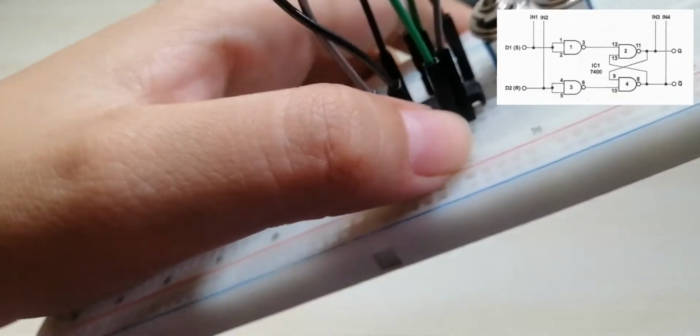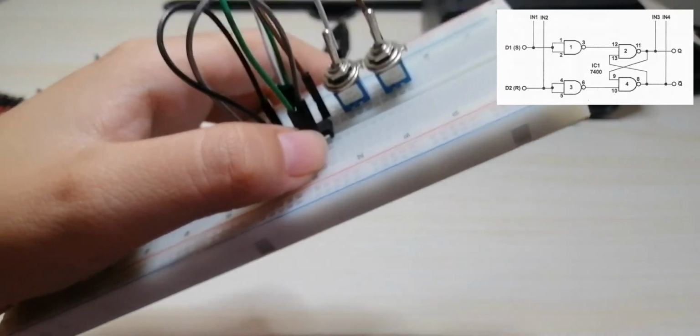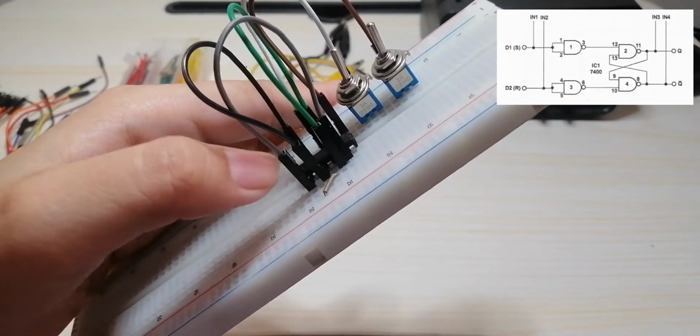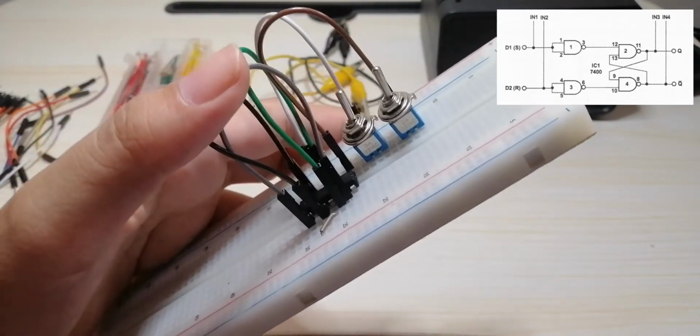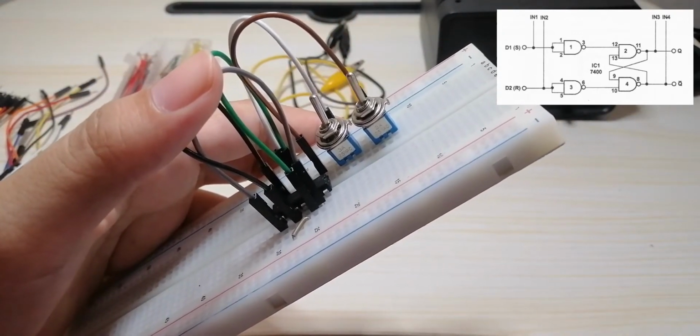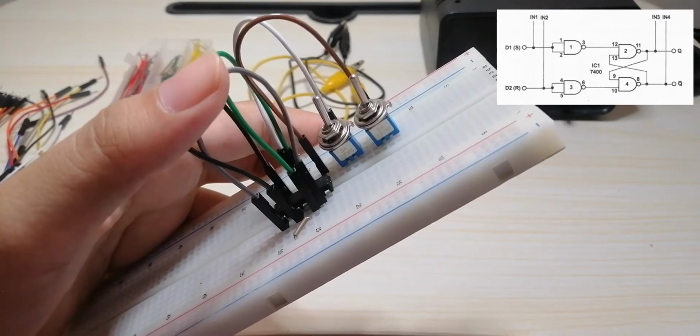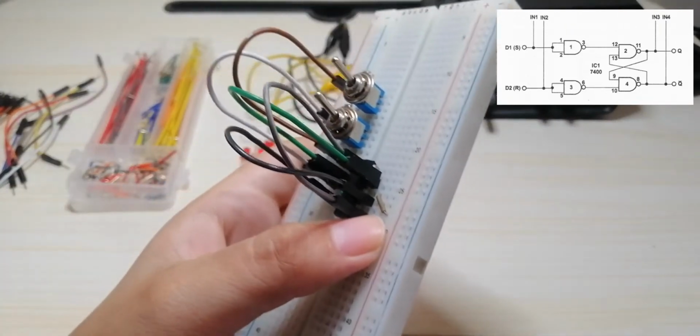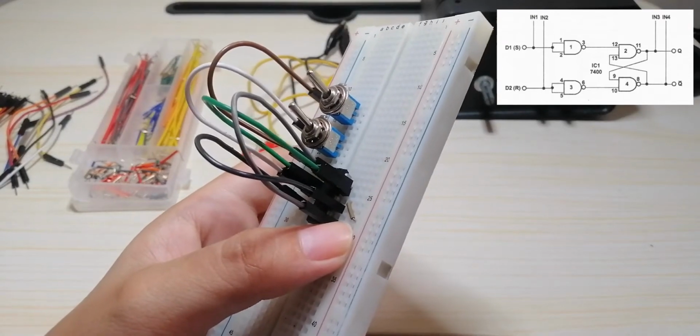The number 13 is connected to the number 8, which is this gray. And the number 9 is connected to the number 11.